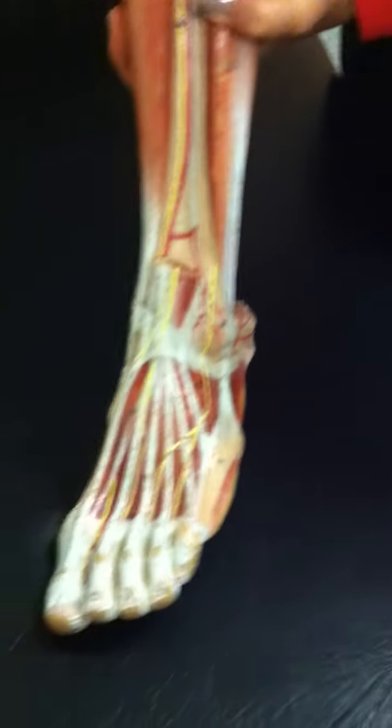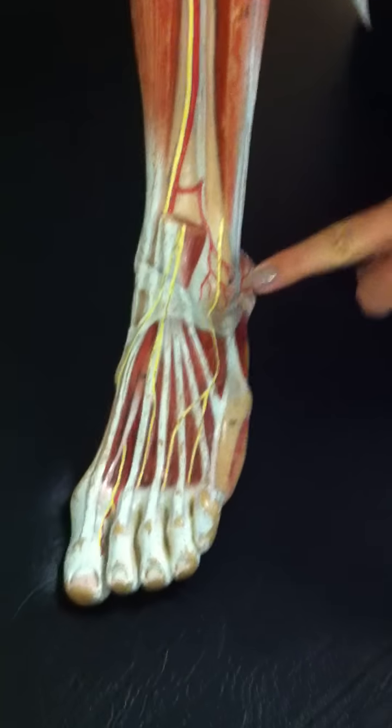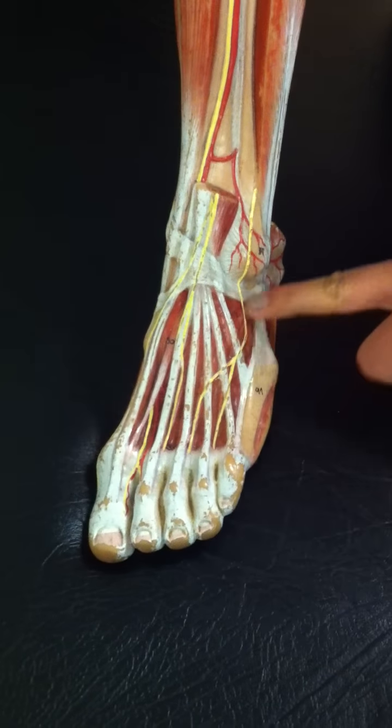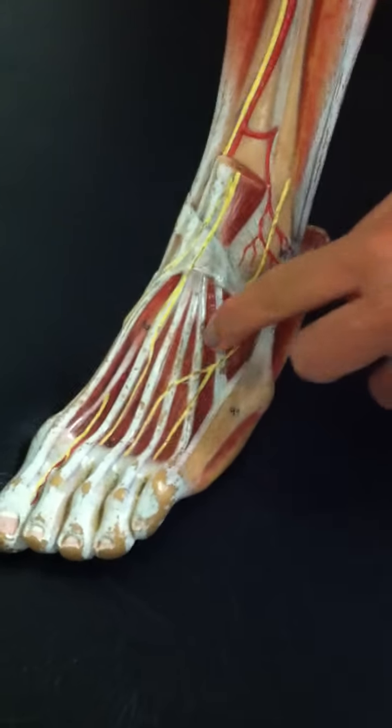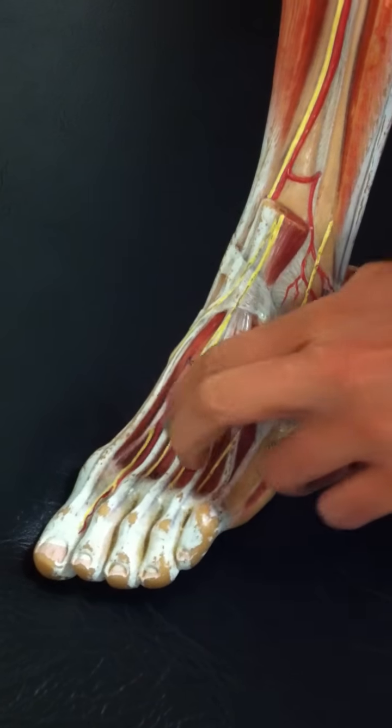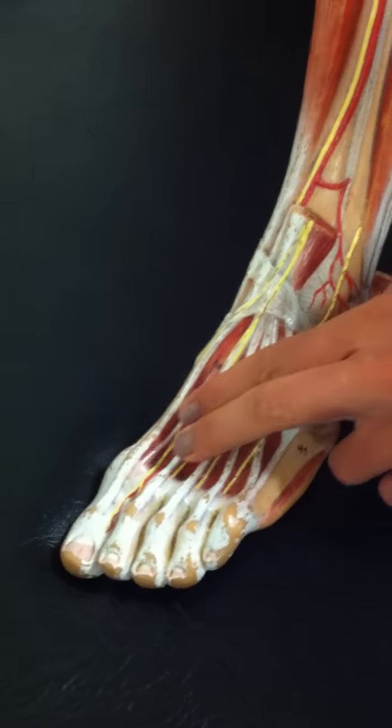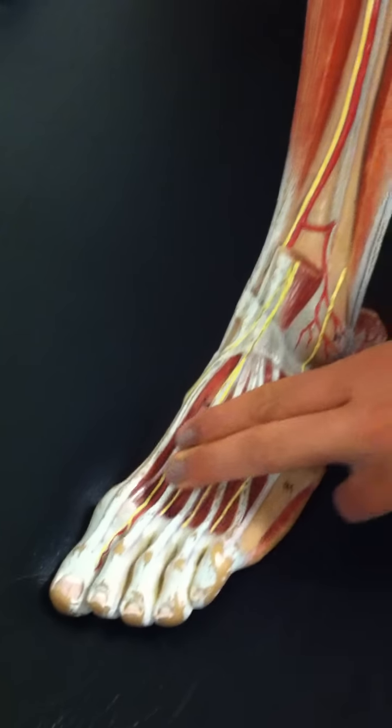Next is the extensor digitorum brevis. You can see this under the tendons on the foot. The origin is the calcaneus, and the insertion is the four toes.